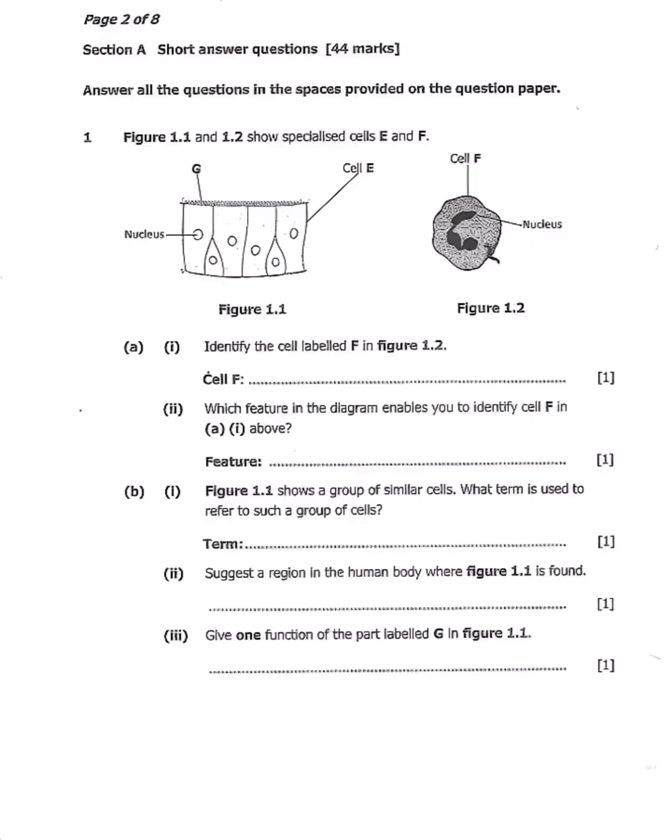Apart from that, we need to label the structures for figure 1.1. So cell E is a ciliated cell. Structure G, these are cilia. In figure 1.2, cell F is called a phagocyte.